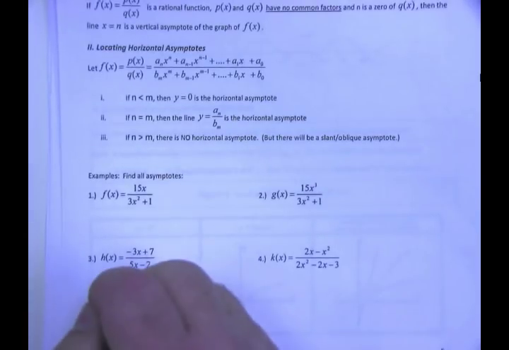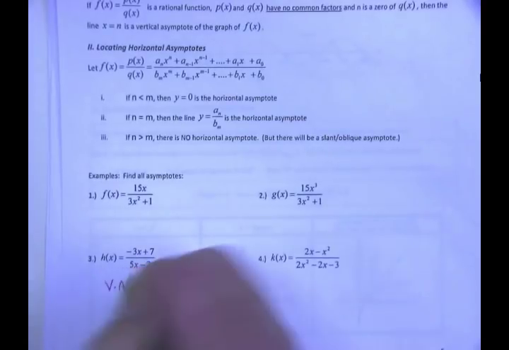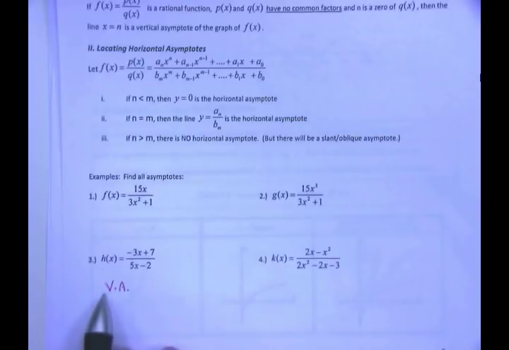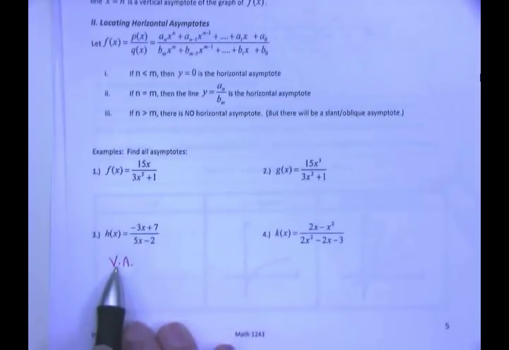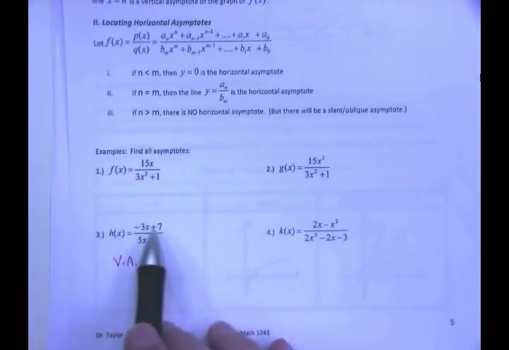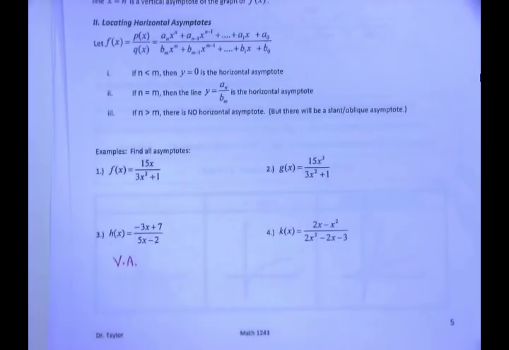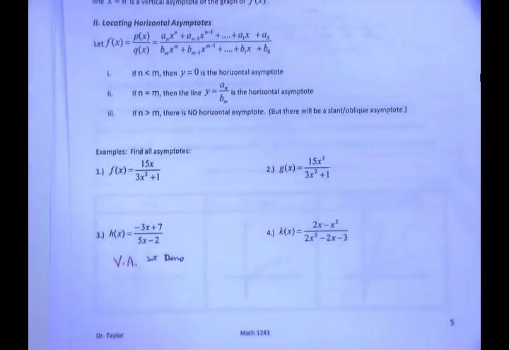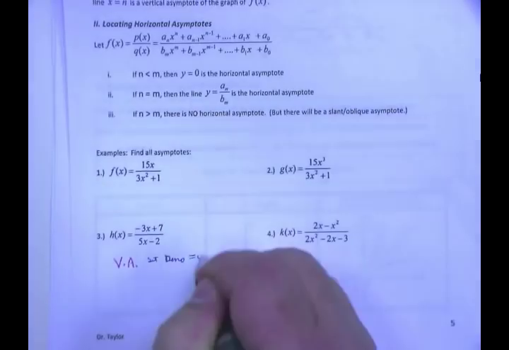I want to find all the asymptotes. Well, there are two types: the vertical asymptote and the horizontal asymptote. How do I find a vertical asymptote? Well, first off, I have to make sure that I have no common factors. I can't factor anything out of here. Nothing's going to cancel. To find a vertical asymptote, I set the deno, which stands for denominator, equal to 0.